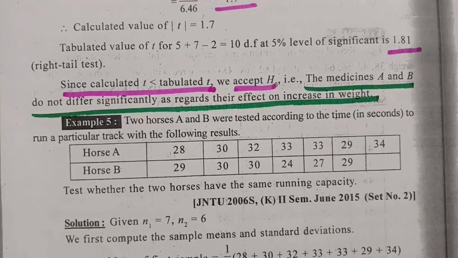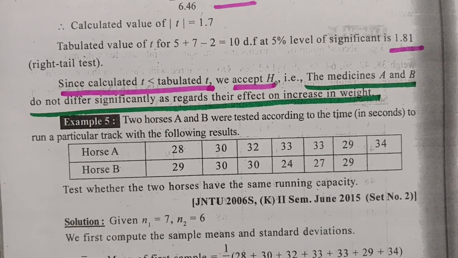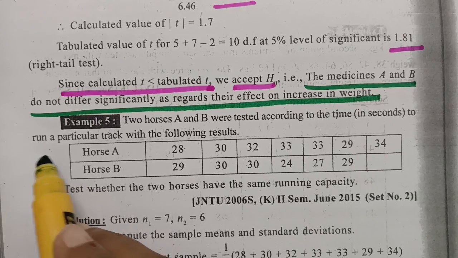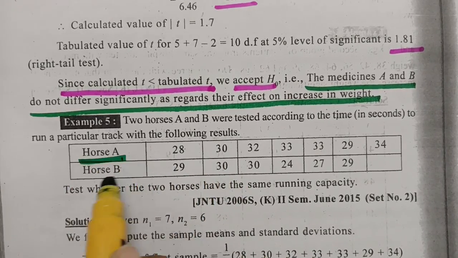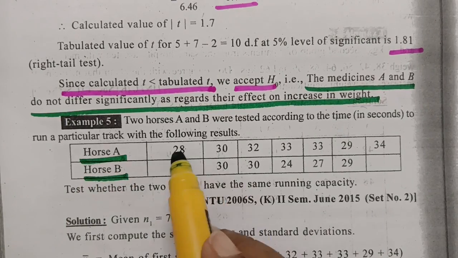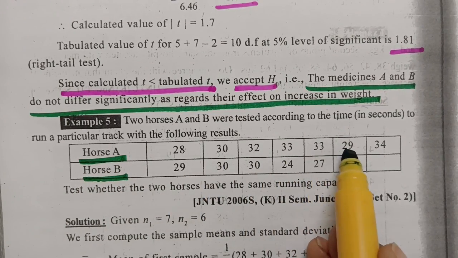And the next one is: two horses A and B were tested according to the time in seconds to run a particular track with the following results. This is horse A and this is horse B. 1, 2, 3, 4, 5, 6 and 7.